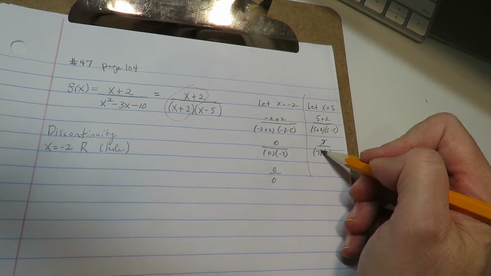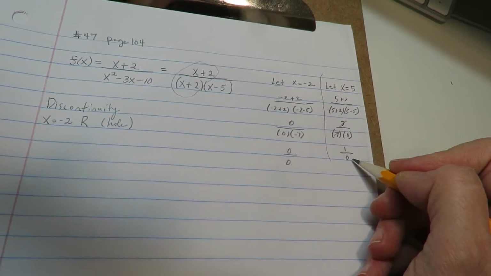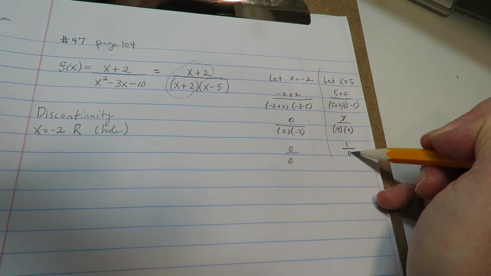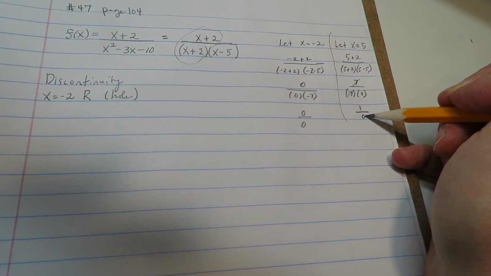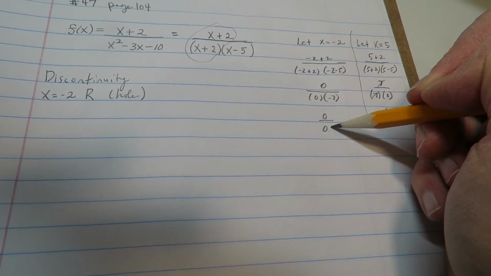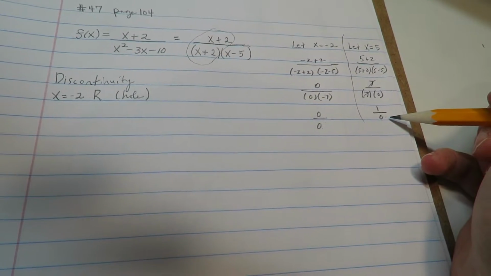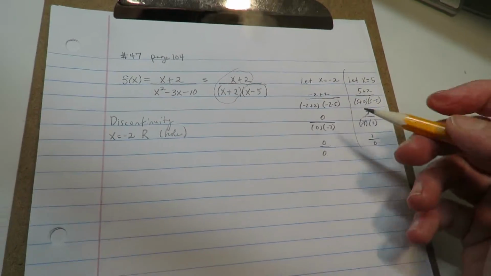the 7 over 7 you can reduce if you want. That would give you 1 over 0. And now this case is undefined. So when x is 5, it's undefined. So undefined gives you a vertical asymptote, which means the graph becomes unbounded there. And 0 over 0 gives you a hole. So this graph has both a hole and a vertical asymptote in it.